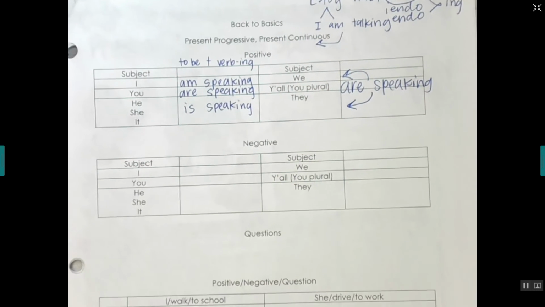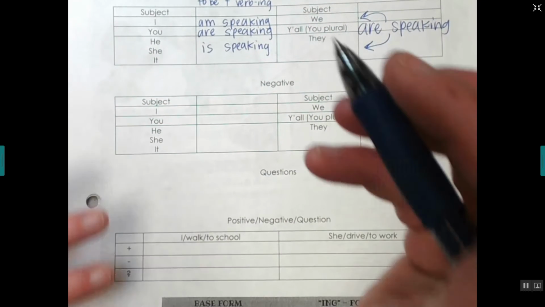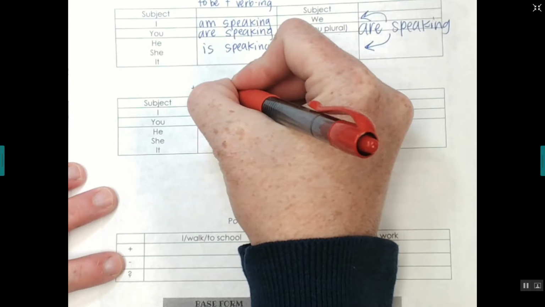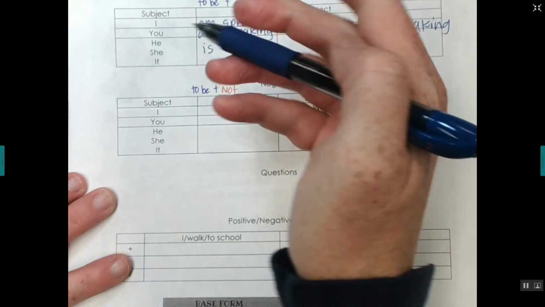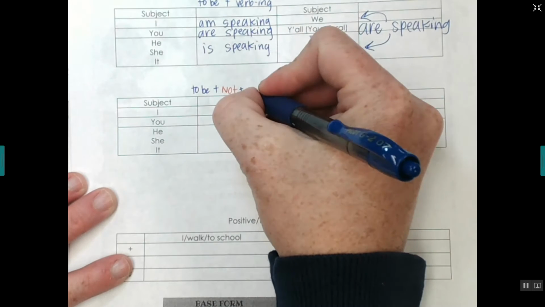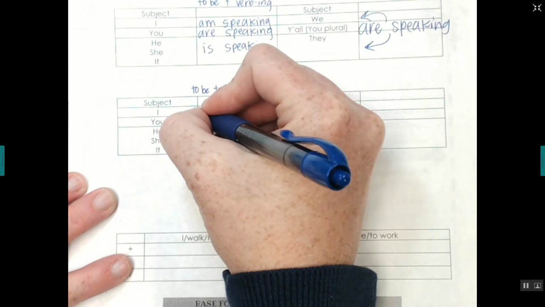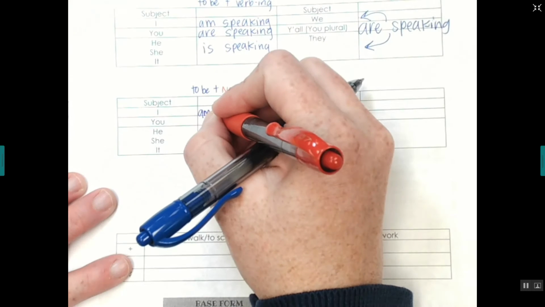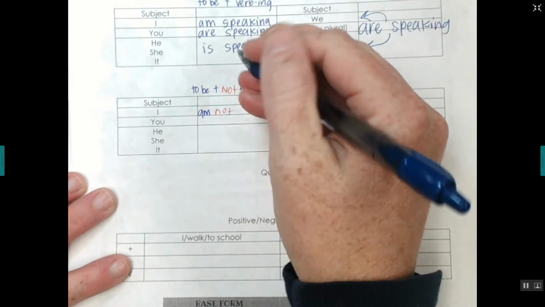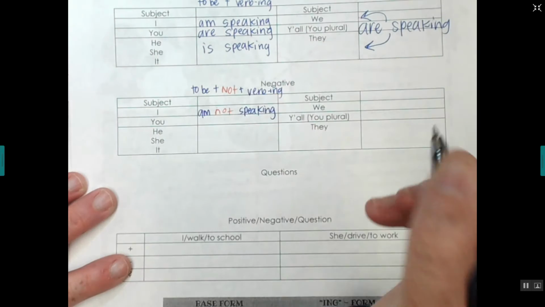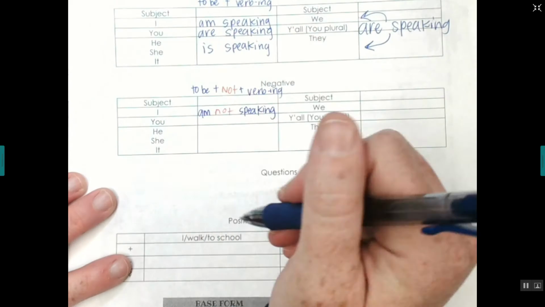So the negative is to be plus not plus verb ing. Okay? So I am not speaking. So you put the not after the to be verb. It goes in between the two verbs from the positive.